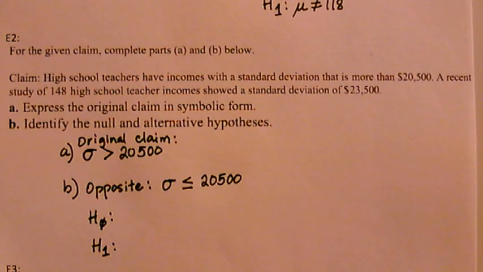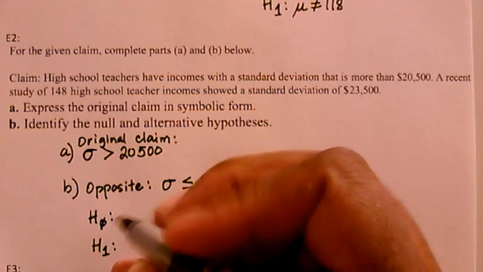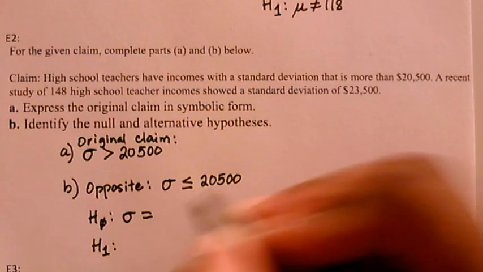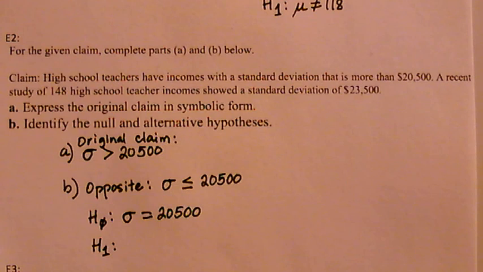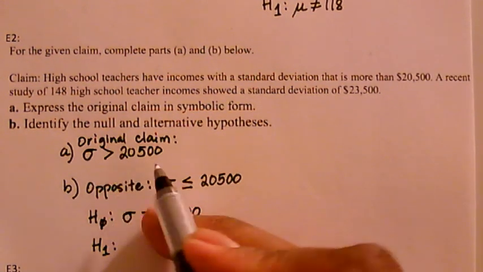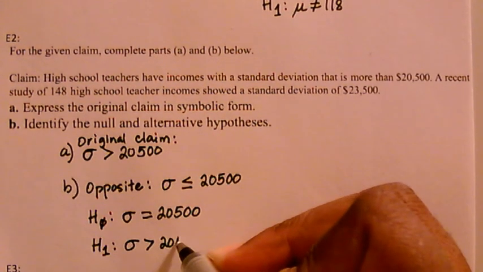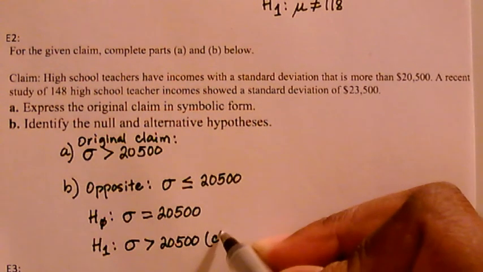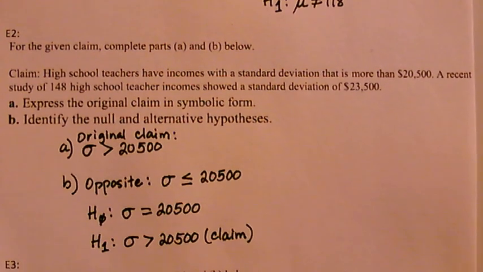In this case, the null will always have the equal sign no matter what. Since this is a less than or equal to, that goes to the null, but it's still going to have the equal sign no matter what, because the null always has equality in it. So sigma is equal to 20,500 for your null hypothesis. The original claim, where you got sigma is greater than 20,500, that's your alternative hypothesis. And in this case, the alternative hypothesis is your claim.